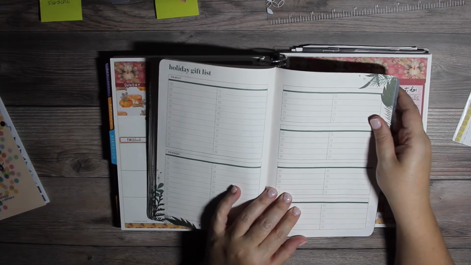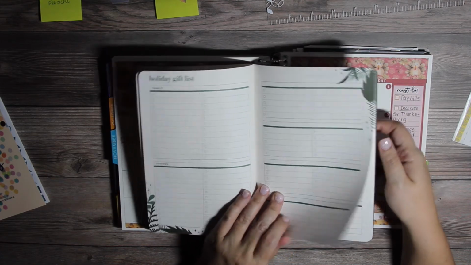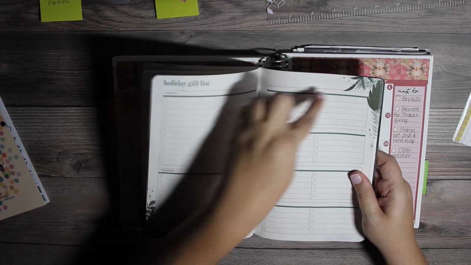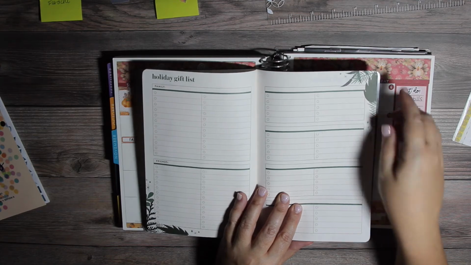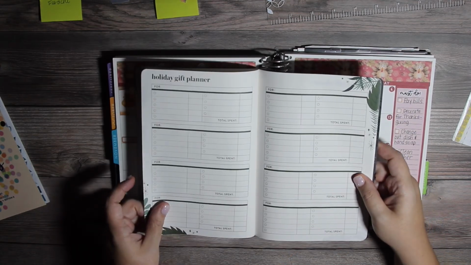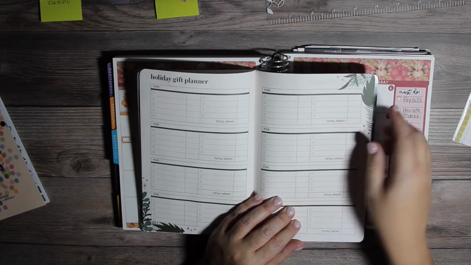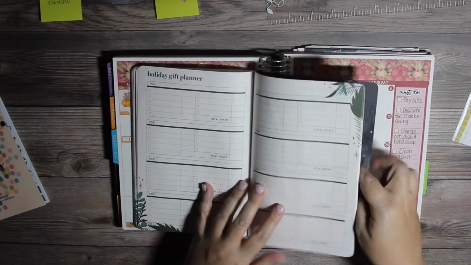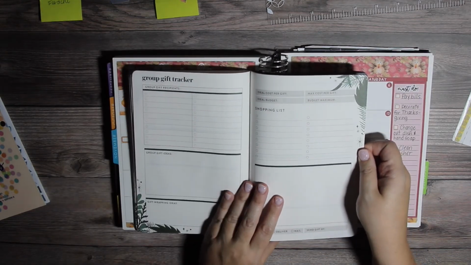Then it's your holiday gift list, and this is strictly listing out. You could even give this to your kid, put your kid's name here and say, here, write the gifts that you want there. And you can check them off if you want. Then this is the gift planner. So this is talking about the cost of the gifts that you decide to purchase. There's several sheets.